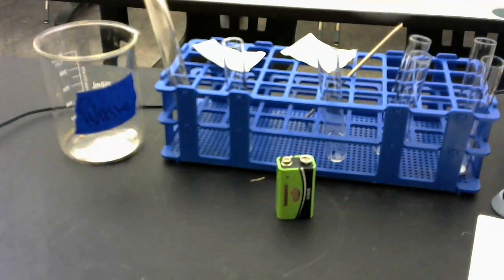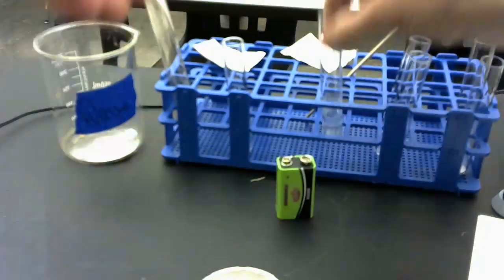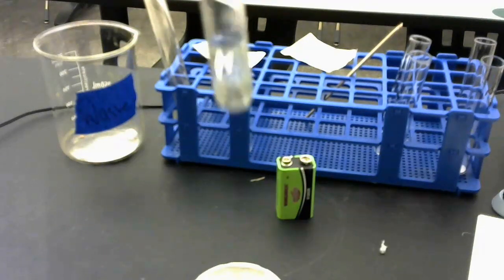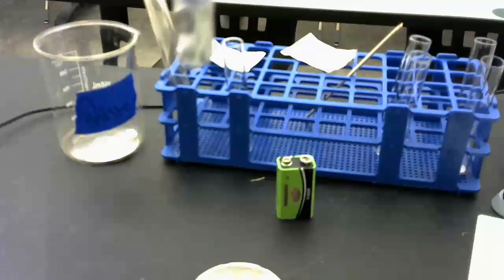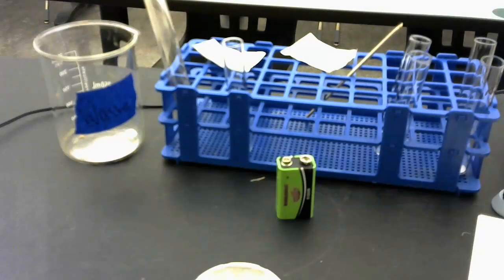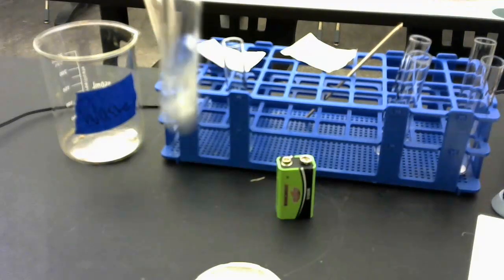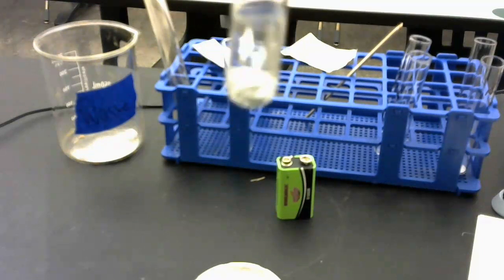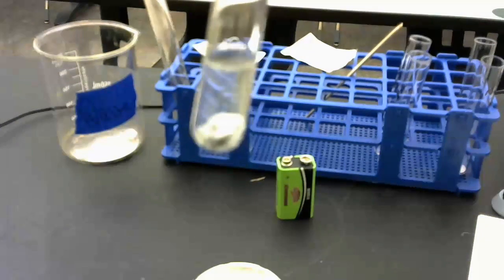And I'm going to take those pieces of zinc, drop them into my test tube, and let them react to the best of their ability. So right here, my zinc was more of a silver color. It looked like a silver metal, okay?